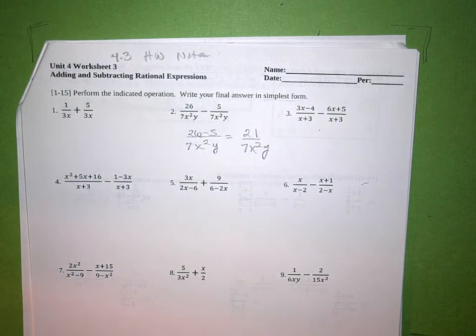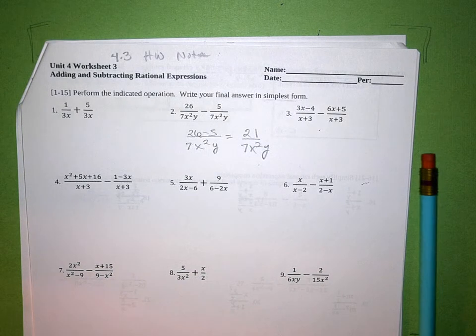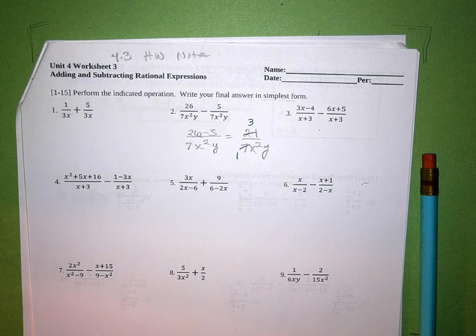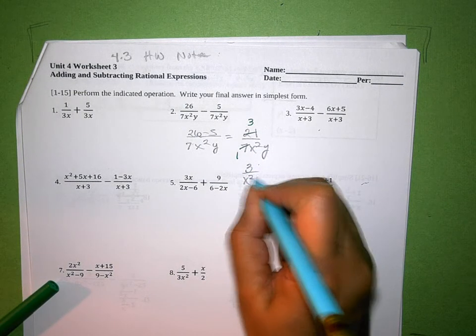And because there's no plus or minus, you don't have to do any factoring, you can just reduce. 7 goes into itself once. 7 divides into 21 3 times. So you have 3 over x squared y.